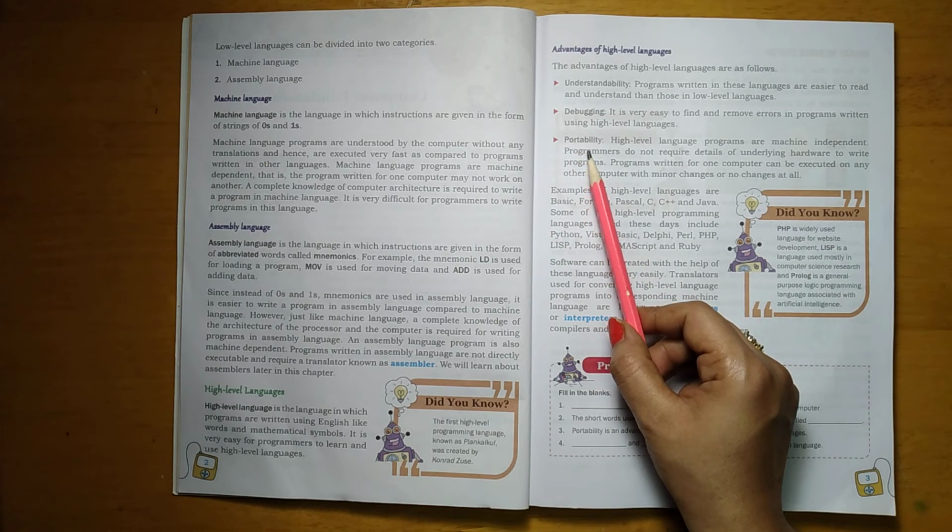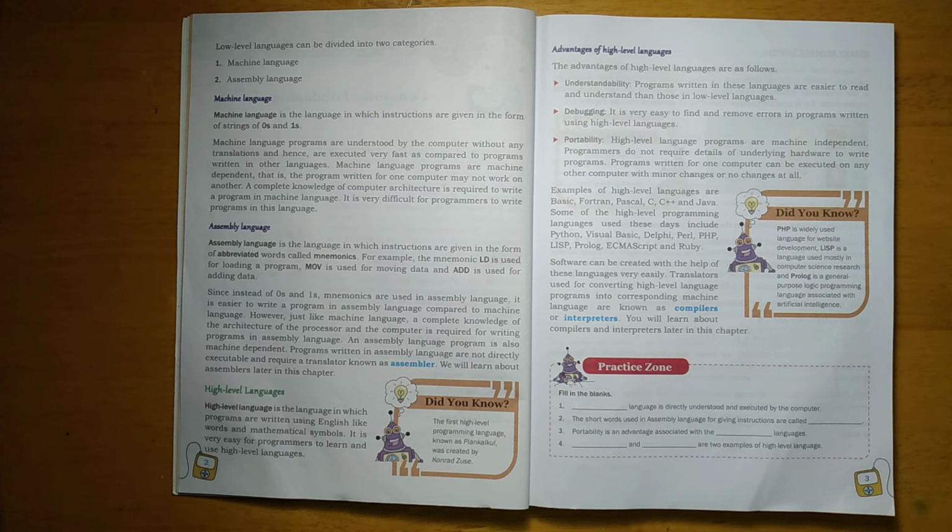Another advantage of high-level languages is portability. It means high-level language programs are machine independent. Programmers do not require any details of computer architecture or the computer hardware structure to write these programs, because programs written using high-level languages for one computer system can be executed on any other computer system. Wow, that's amazing, right?